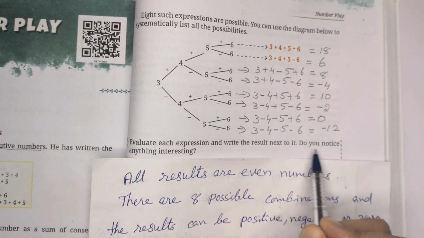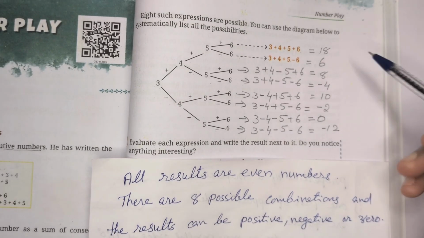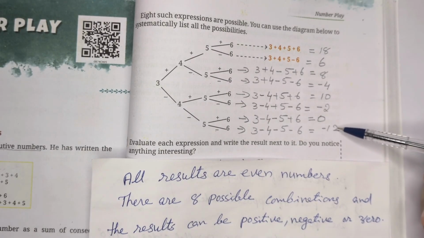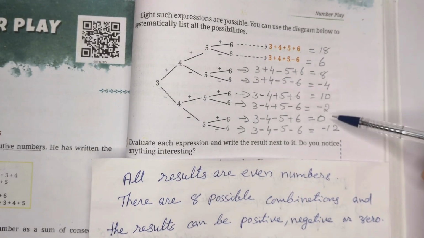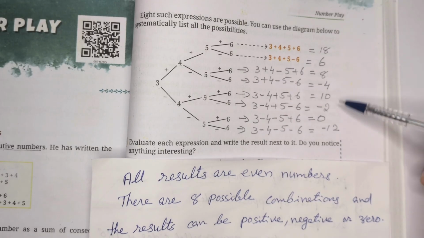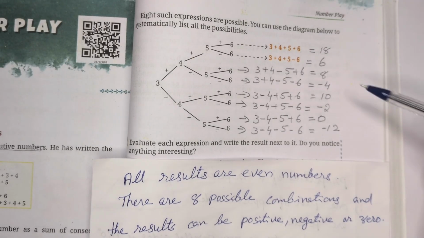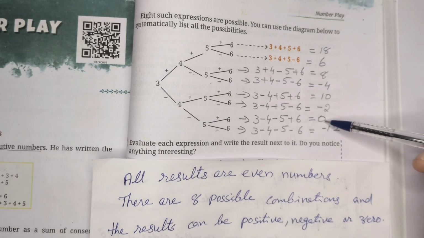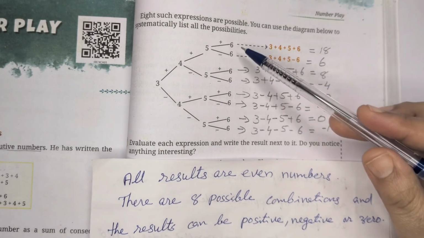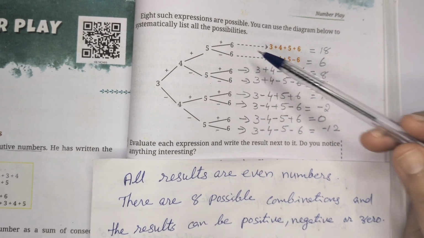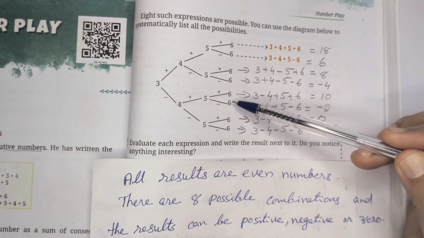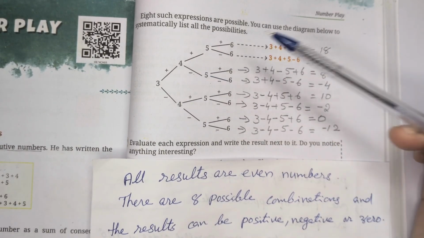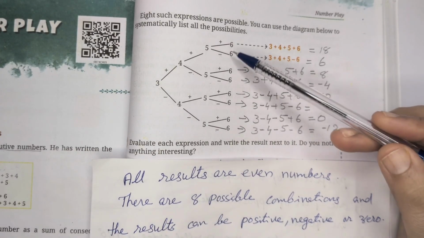After that, the question: do you notice anything interesting? Look at the answers: 18, 6, 8, minus 4, 10, minus 2, 0, minus 12. We can see all these answers are even numbers. Also positive numbers are there, negative numbers are there, and 0 also. A total of 8 combinations are coming. Here 2, 4, 6, 8. So with 4 consecutive numbers, we are getting 8 combinations.